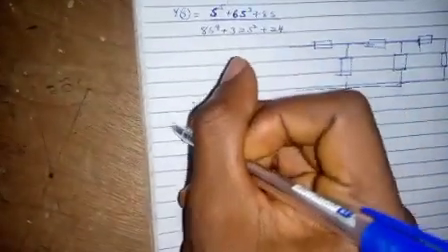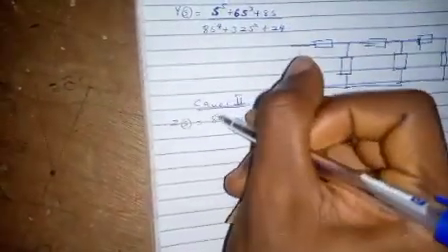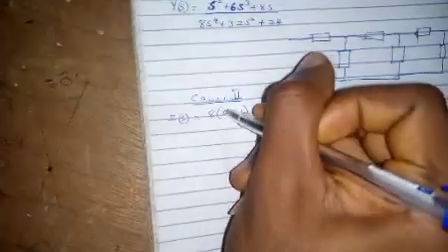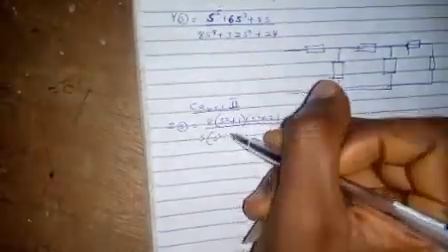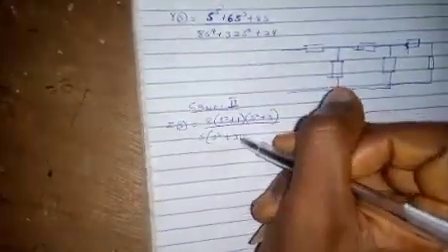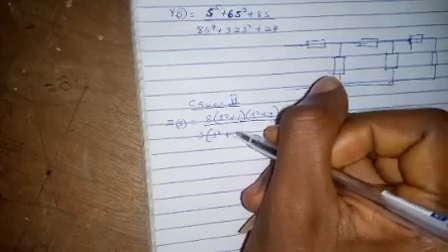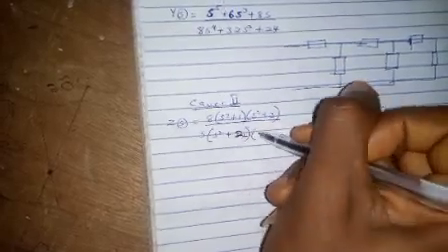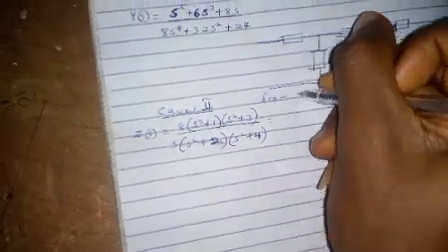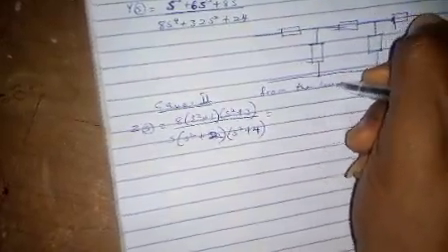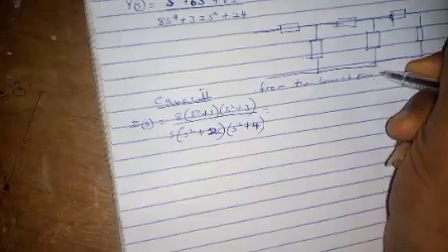For Cauer 2, let's use the same function. So we are using the same function. For Cauer 2, that will be from the lowest power.